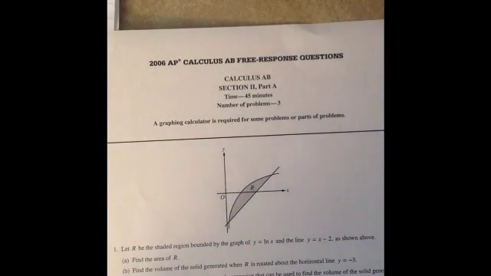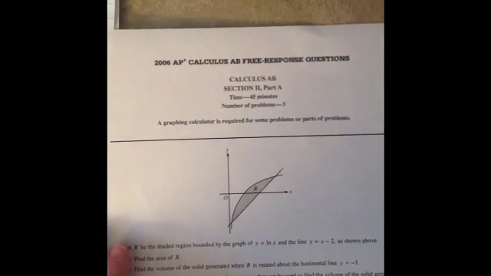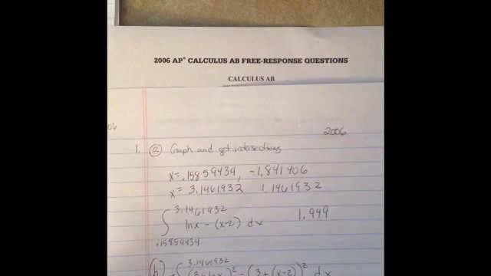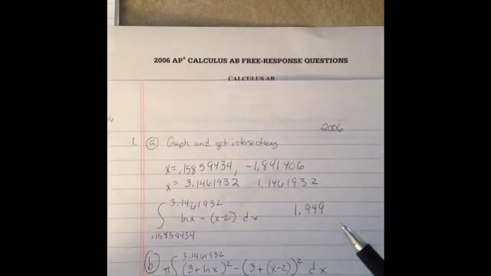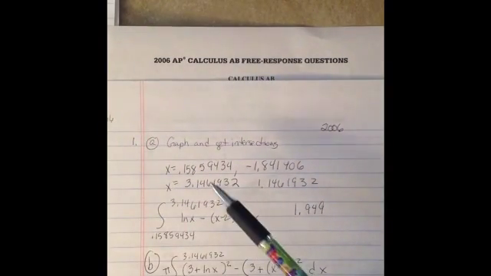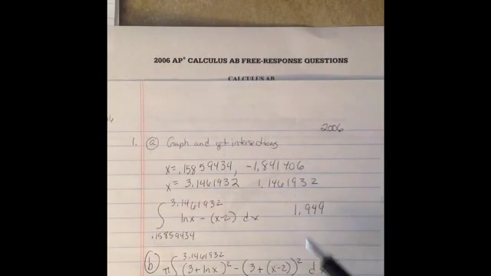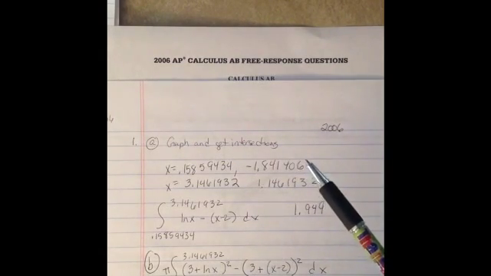If you look on your handout, you might be able to see it better. In your calculator, you would get your intersecting points. So your intersecting points are these, and I will show you in the calculator in just a minute, and you can store them as we've done previously, or you can just type them in, whichever you want.